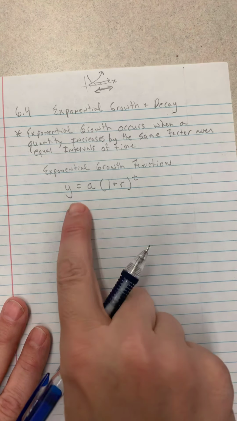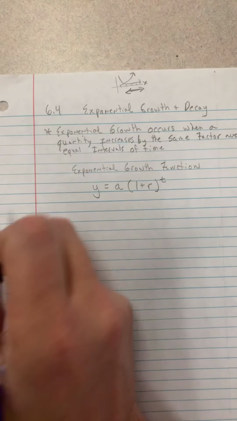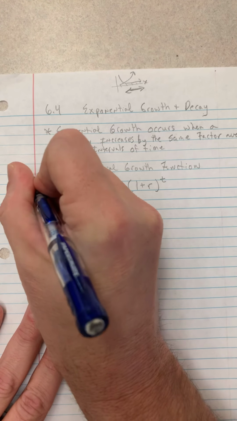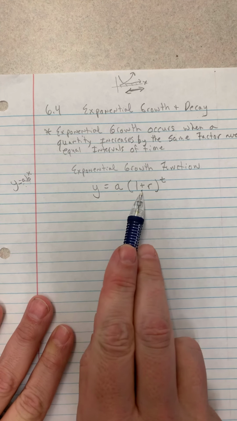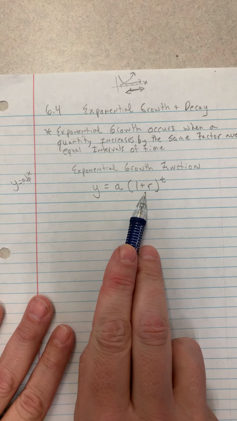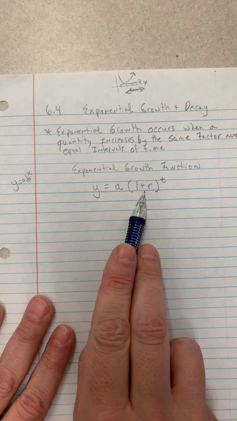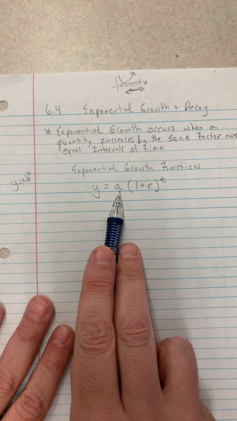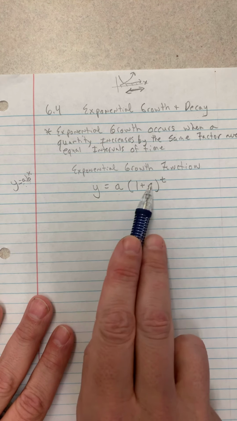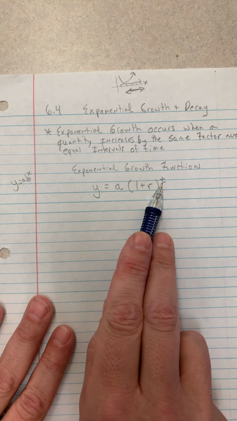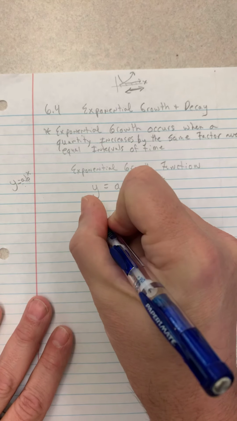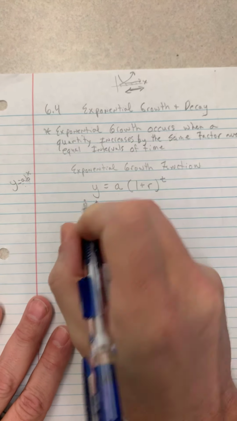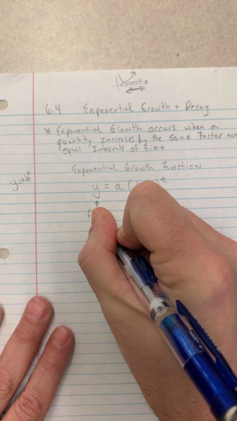And you can see the similarities to our exponential function, y is equal to a b to the x. Remember, when we were looking for our constant ratio, we took what was in these parentheses, and that is what we multiplied by once we got our y-intercept. And you're raising it to some power. This y is the final amount that we're going to end up with.